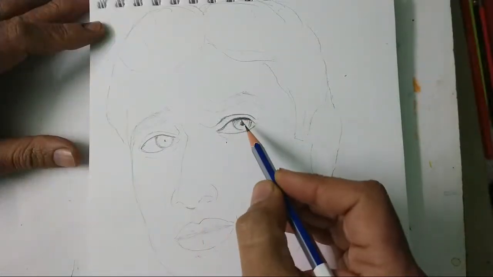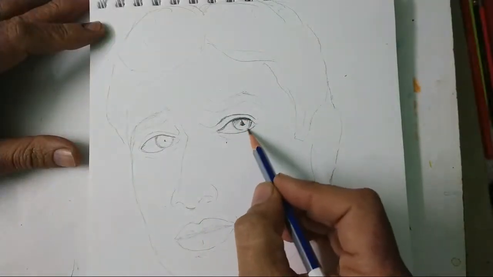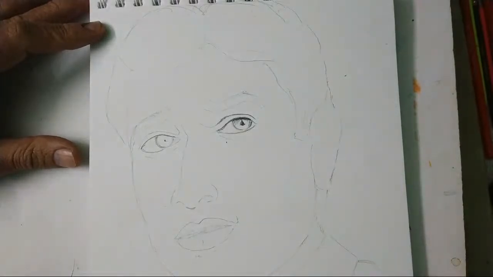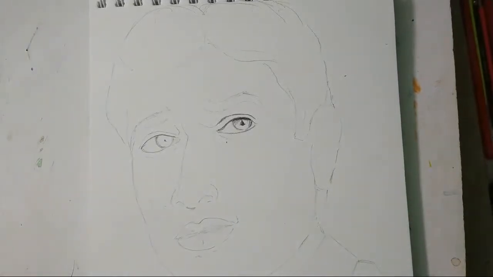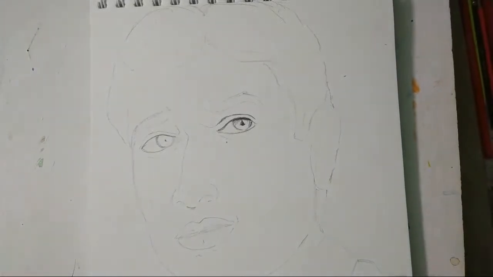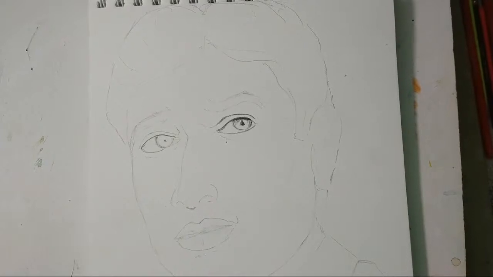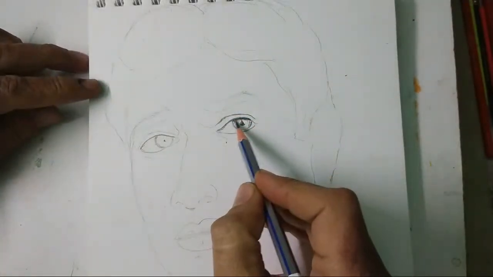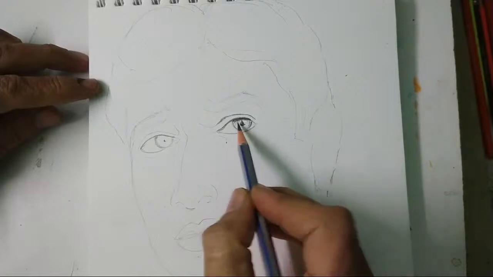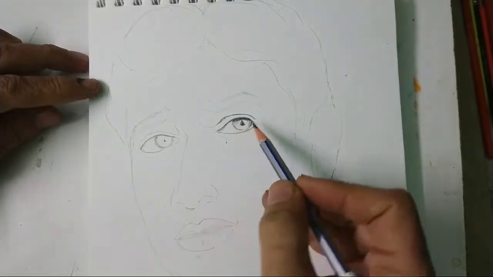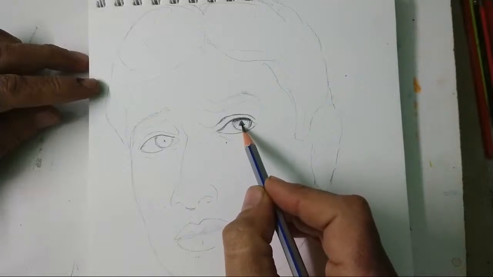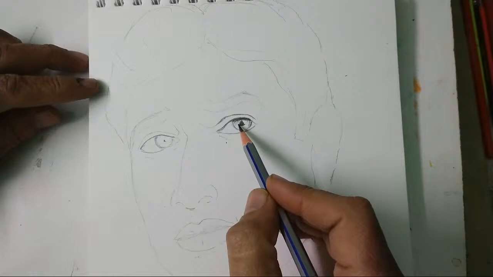From the upper side it will be slightly darker. From the lower side the shading will be kept in such a way that the portion is not too dark. If it is very dark, then it will not look real.